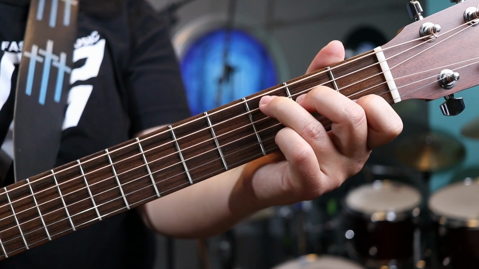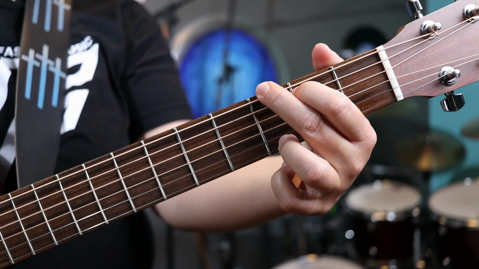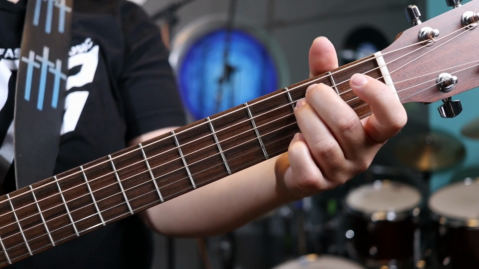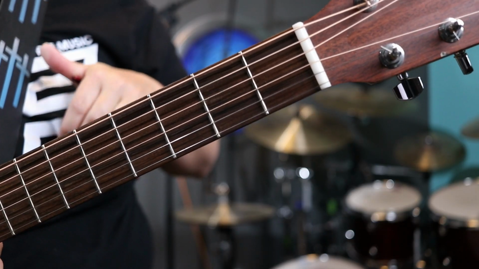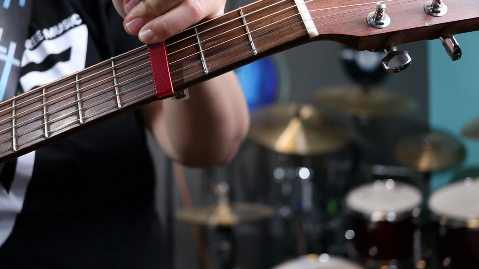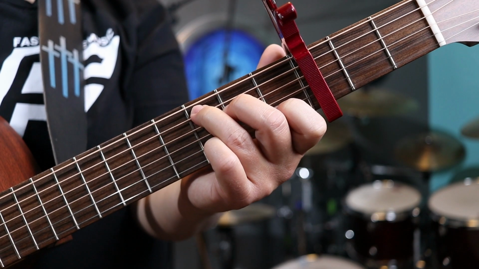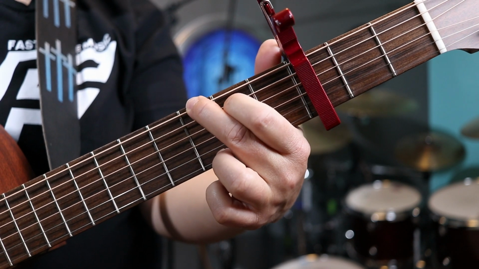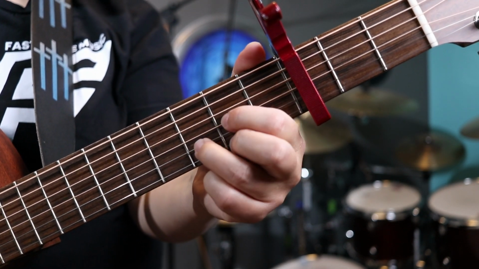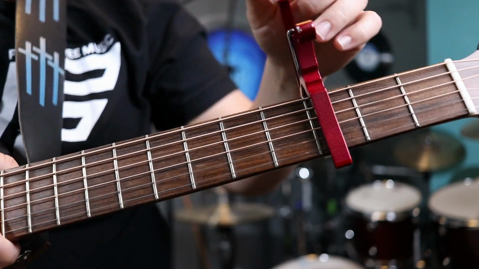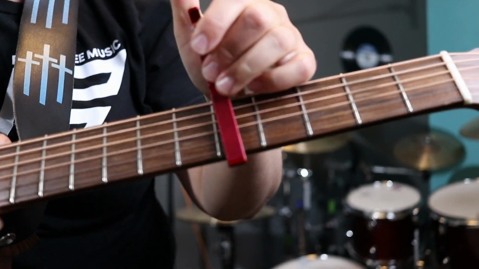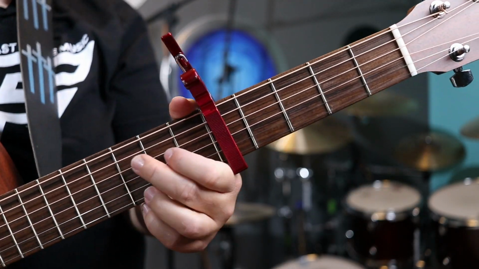So every time we move the capo up, we actually go to a higher key, which is really useful if you're trying to find a song in just the perfect key for your voice. Let's check it out. Now let's try it on capo 3 on our 3rd fret. All right, now let's do it on capo 5. Just gonna slide on up to our 5th fret.